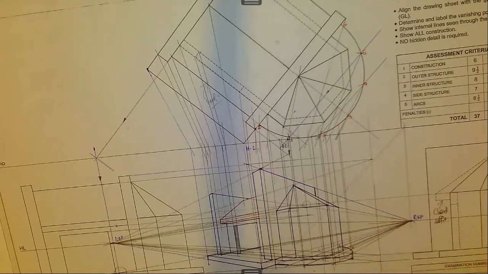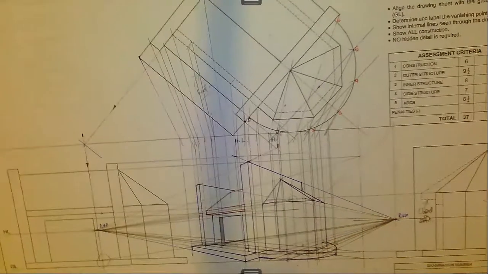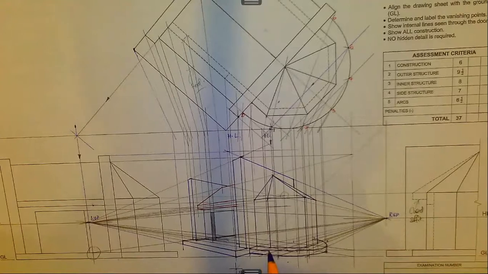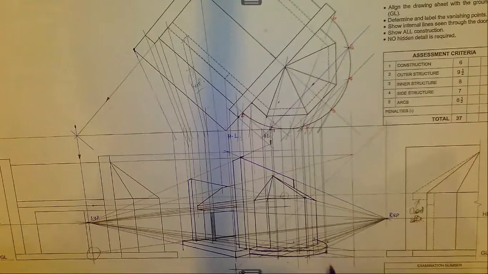So if we look at this now, in terms of our drawing, see this line, it's not so clear. Okay, much better, I suppose.